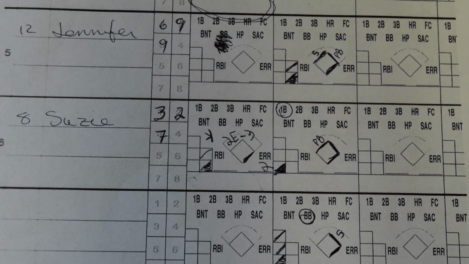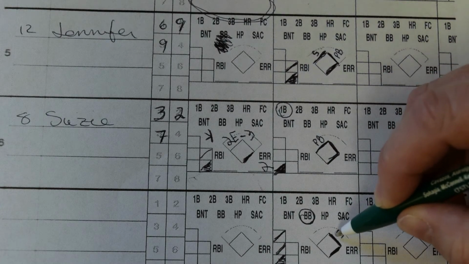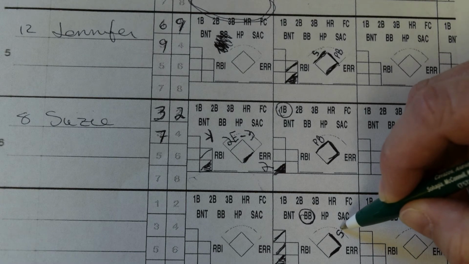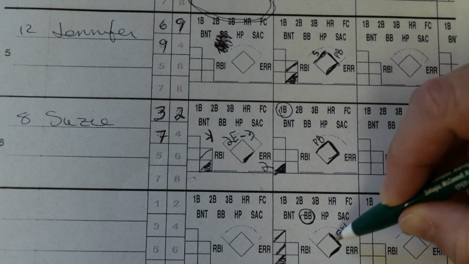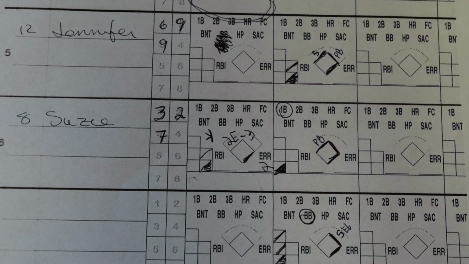But if the throw was right on and say the shortstop, the ball was in her glove and then she dropped it, it would be an error on the shortstop. So instead of just the steal here, you might put an E6 next to that, saying that the shortstop missed the ball.